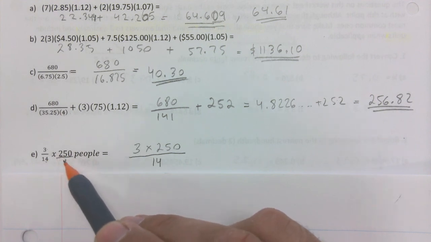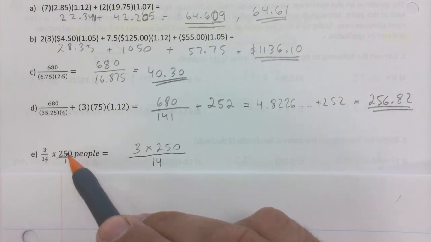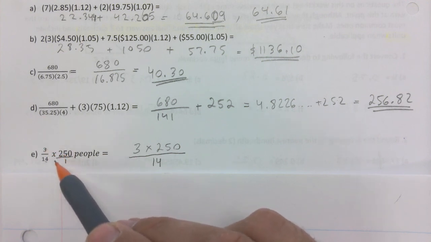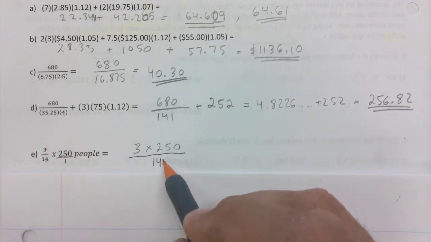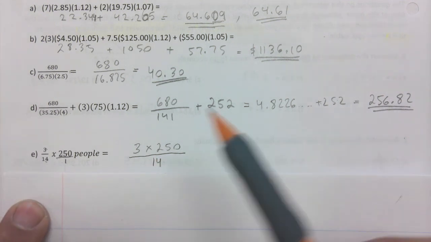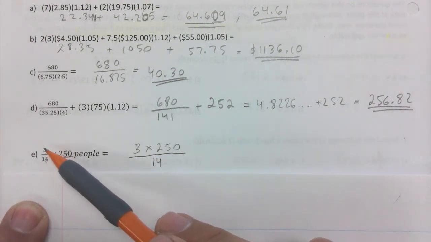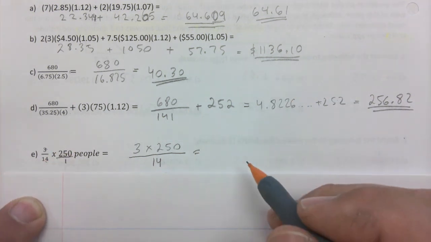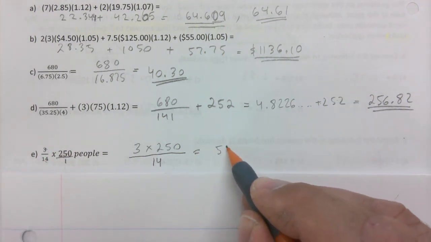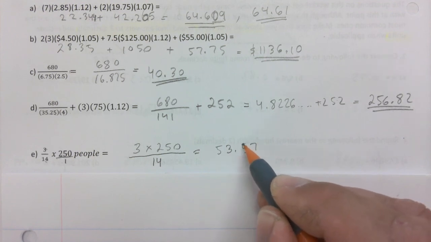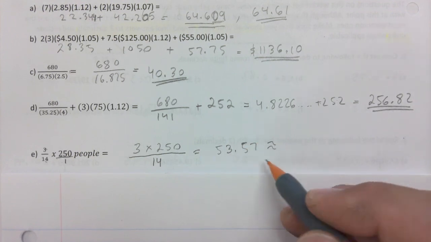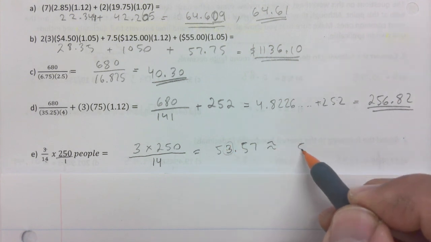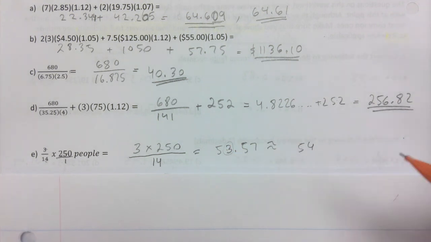And when you multiply two fractions, you multiply the numerators, the tops, and the denominators, which just gives you 14. So just remember, it's the numerator times the whole number divided by 14, and you will be fine. And so you get 53.57, but it's people, so you have to round. You look at the 3, the 5 bumps up to 4, so 54 people.